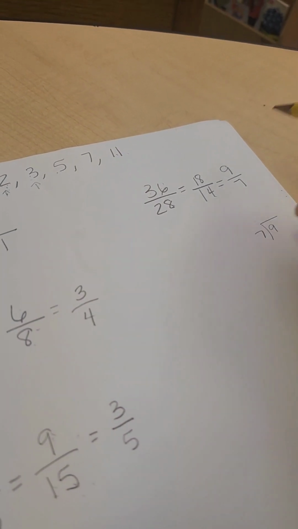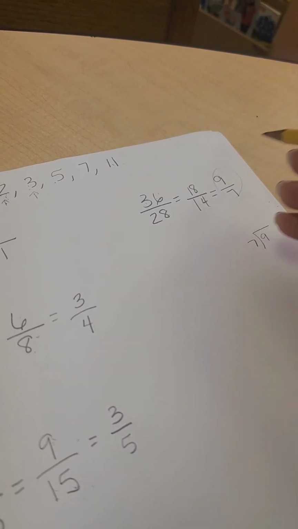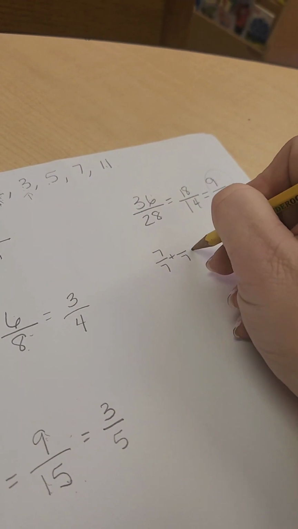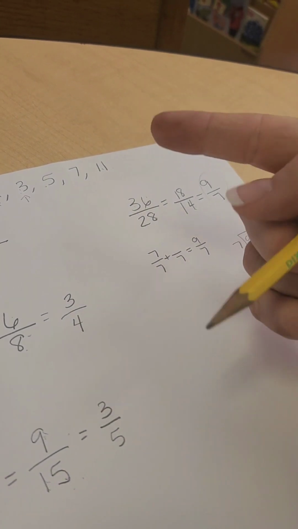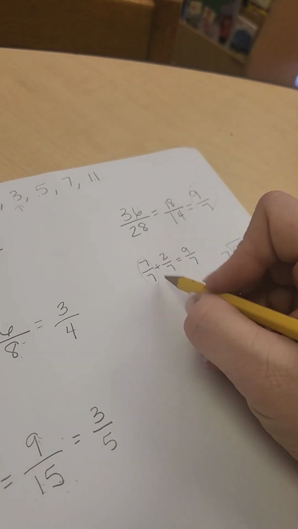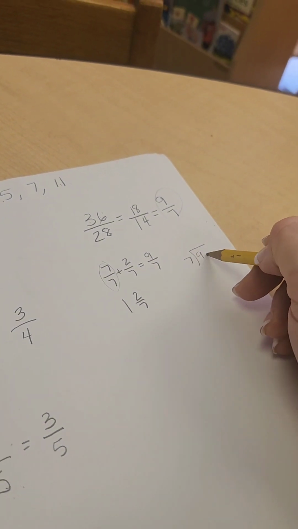This one, I can just look at it and I can see if I have 9 sevenths, 7 sevenths gives me 1 whole, and I need to figure out how many sevenths I need to get to 9 sevenths. 7, 8, 9, 2 sevenths. So this is 1 whole and 2 sevenths. If I do it this way, 7 goes into 9.